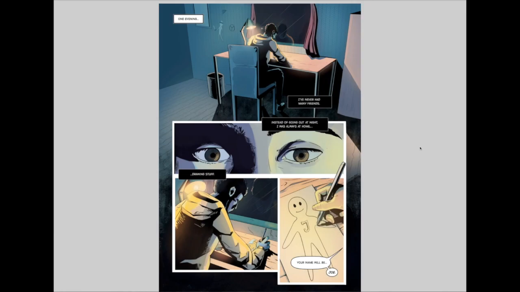Titled short 8-page strip, which I'm just going to call One Evening because that's the name of the first narration box here. It starts out with a young man at his table drawing on a piece of paper. And the first thing he does, he's complaining about not having any friends. And in the next panel, we see his eyes looking down at the paper, and he's creating for himself a friend at the bottom.